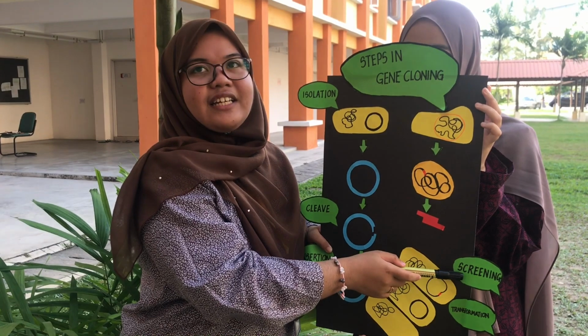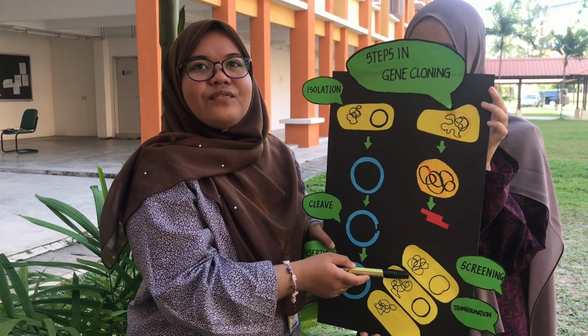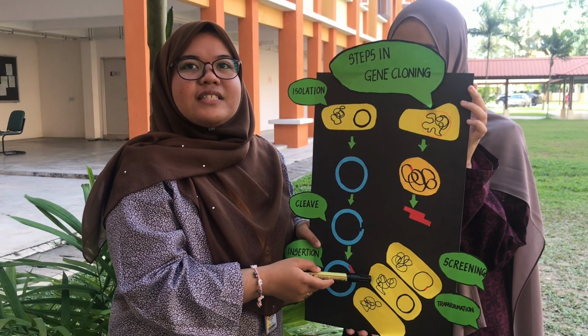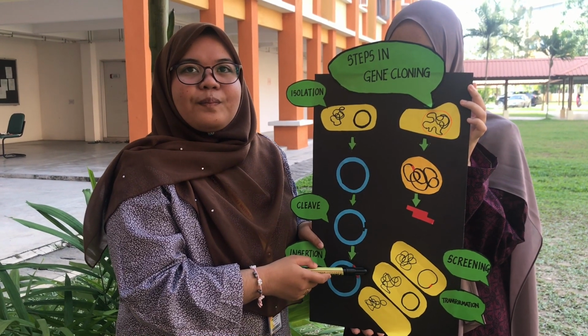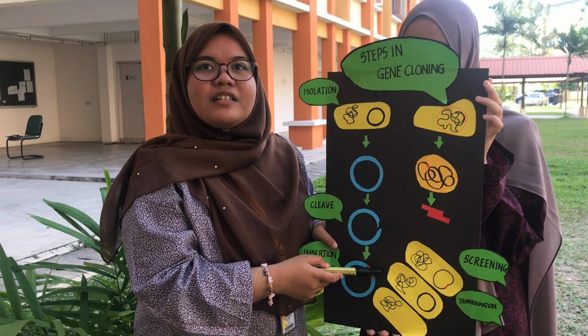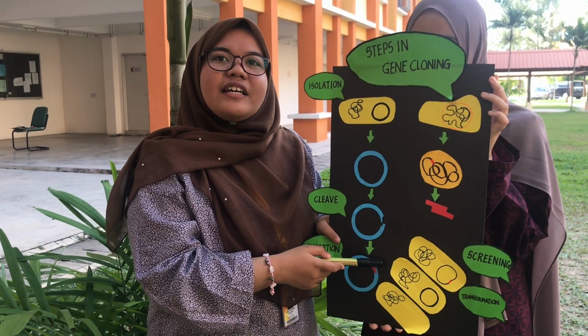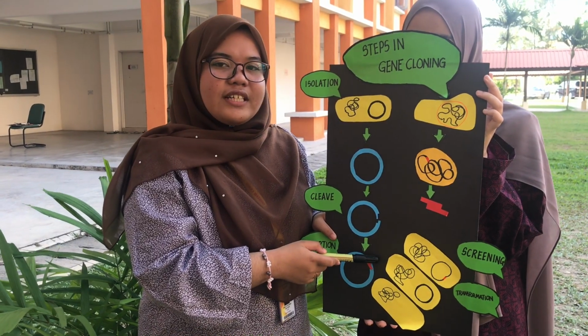Then the last one, screening. To identify bacteria clones containing recombinant DNA, blue-white screening is done. Plate the bacteria on agar containing the antibiotic ampicillin and sugar agar. Incubate until clones grow.